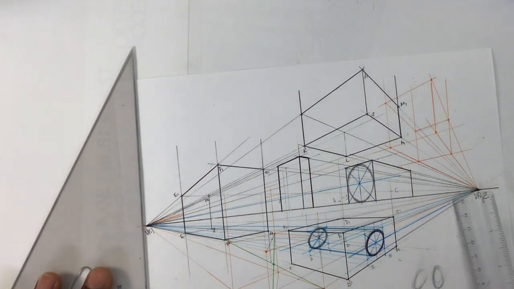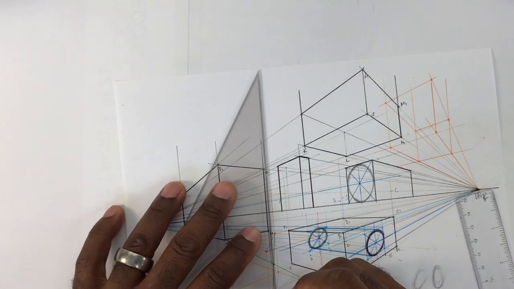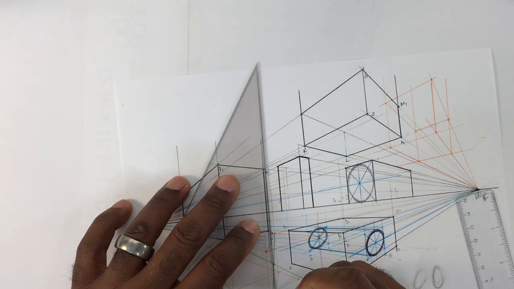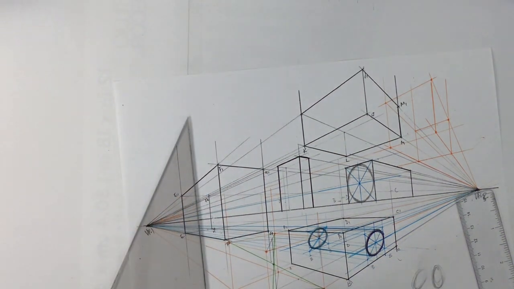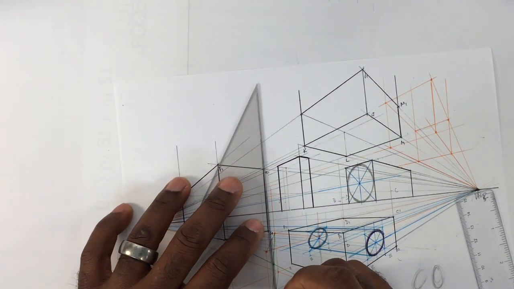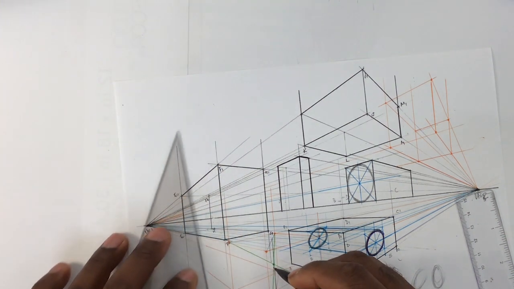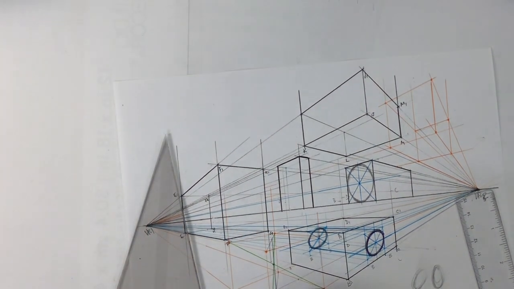That and that. So this is what we've got, and this should run straight through the center of the cube. Something's a little off, but that's our center right there.